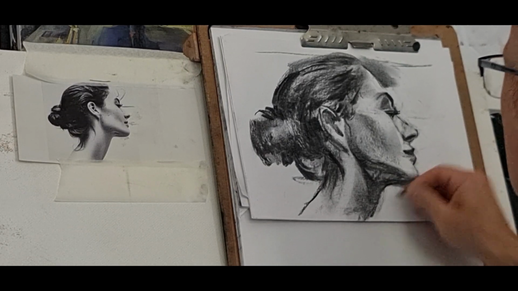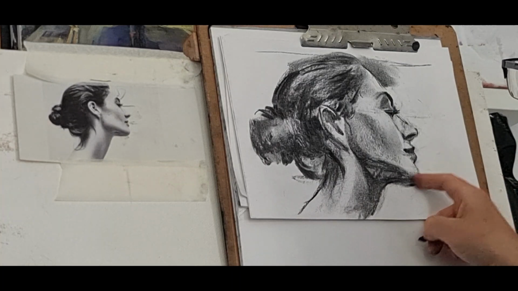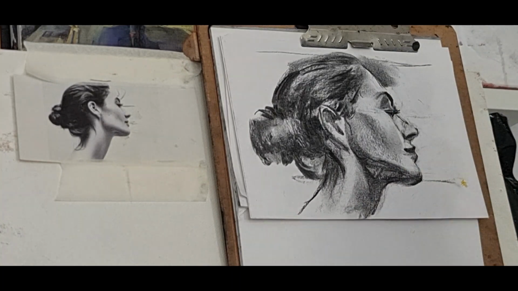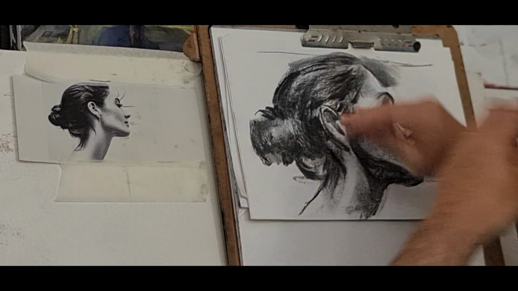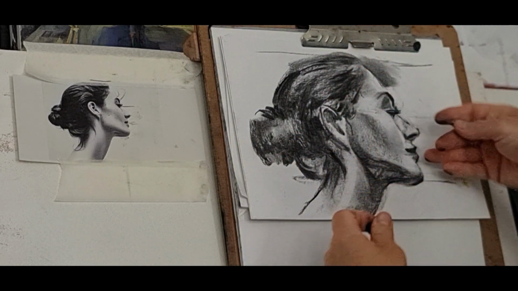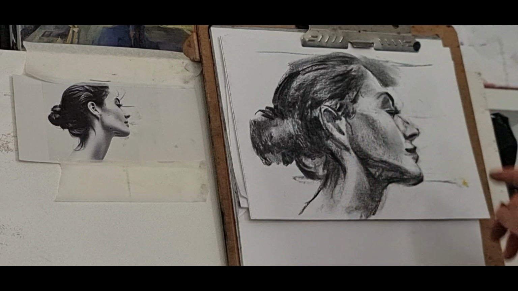Emphasis on this one a little bit more. Yeah, give her a bit more of a chin again. As she's turned towards her left, then the chin becomes more visible.